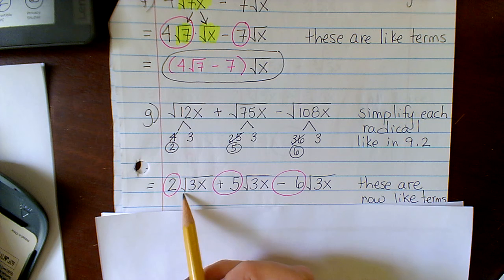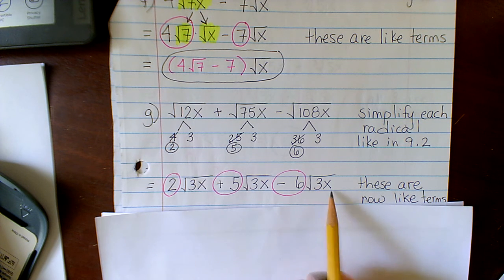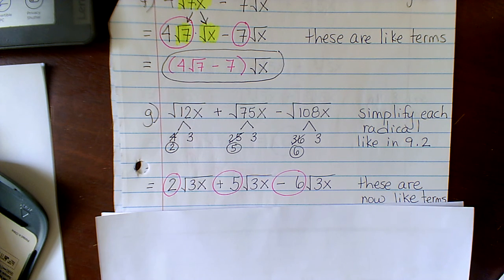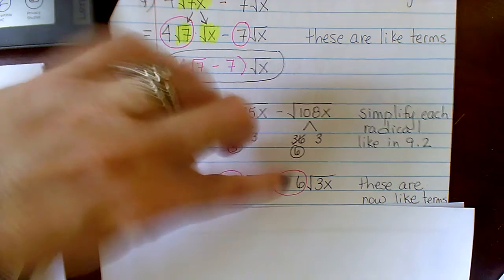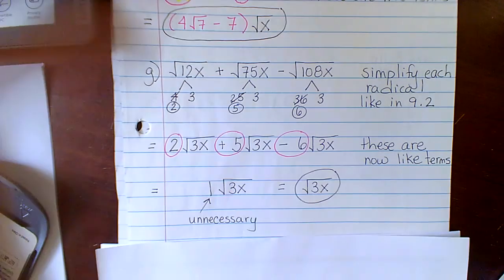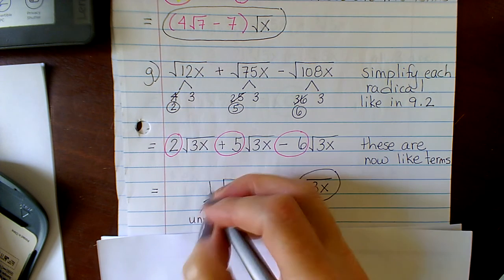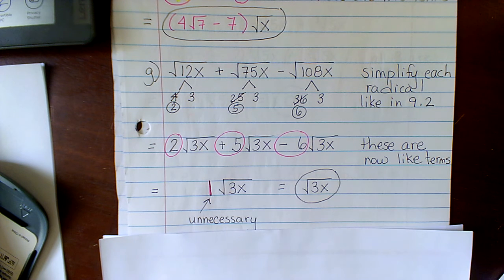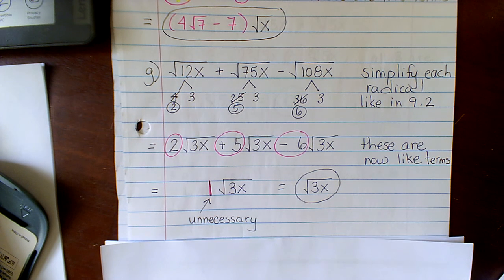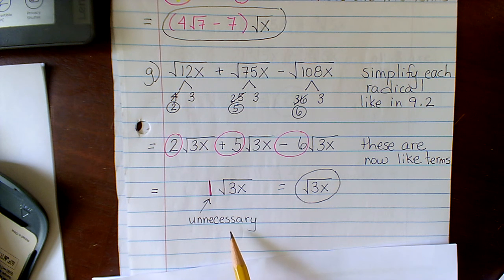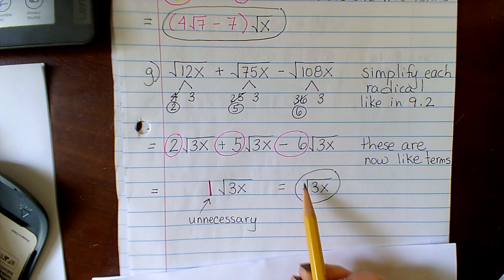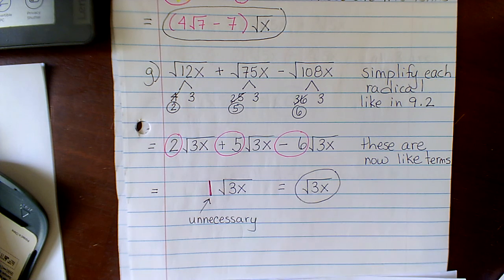So now look, root 3x, root 3x, root 3x. They're now like terms, so now I can combine them. The stuff in pink are my coefficients. If I take 2 plus 5 minus 6, I get 1. If you try to write 1 times root 3x, Hawkes is going to tell you to simplify your answer, because this 1 is unnecessary and Hawkes does not like those unnecessary ones. So you can just write it as root 3x. That 1 is just understood to be there.